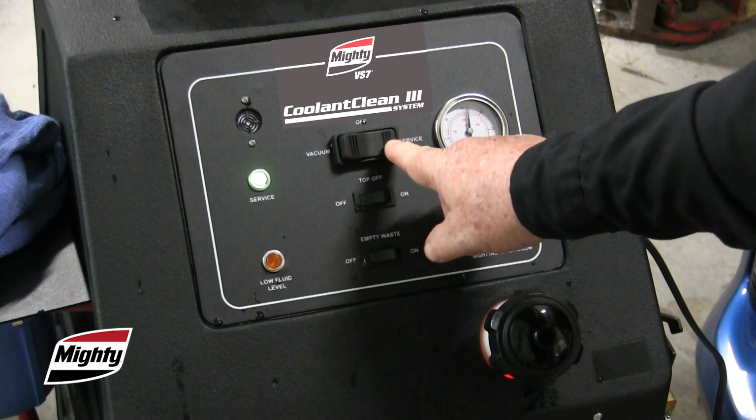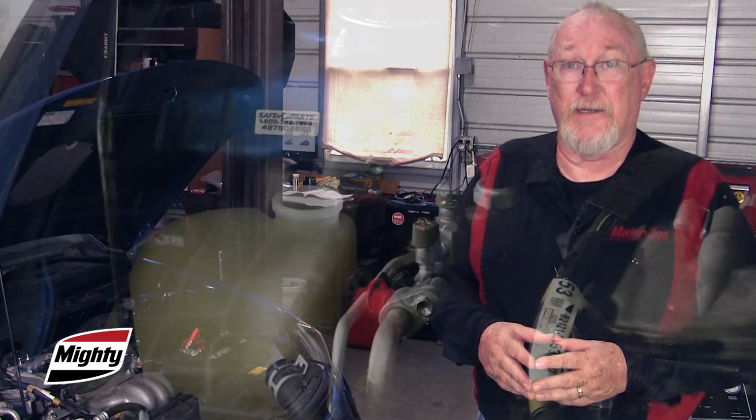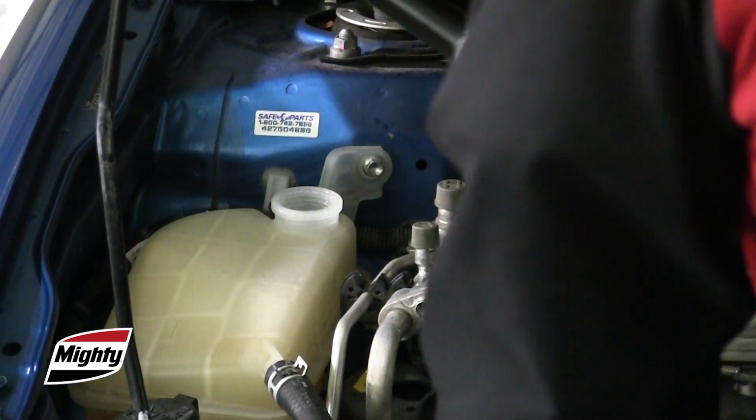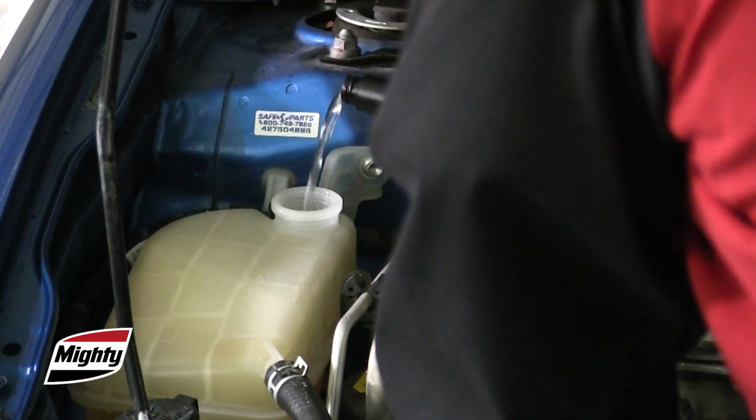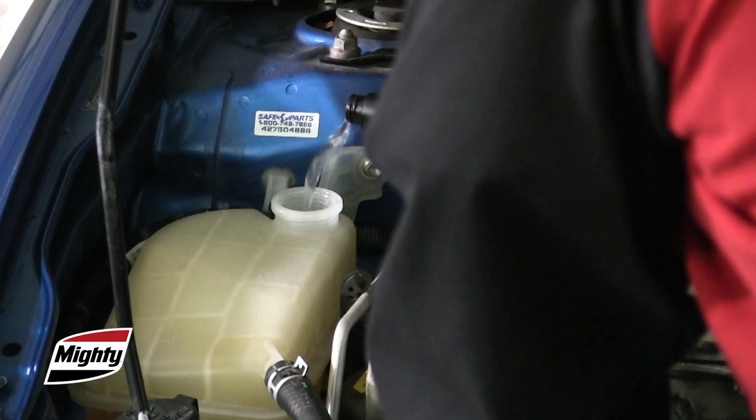Turn the machine on as detailed in the operations manual. The Coolant Clean 3 will actually push the new coolant through the system in the reverse direction of normal flow. Now, this push-pull on either side of the thermostat will cause the thermostat to open. And this means we'll get a nice, easy exchange of the old coolant for the new with a minimum chance of any kind of aeration. After the service is completed, add a bottle of Mighty VS7 Cooling System Protectant to the system and top the system off with clean coolant.